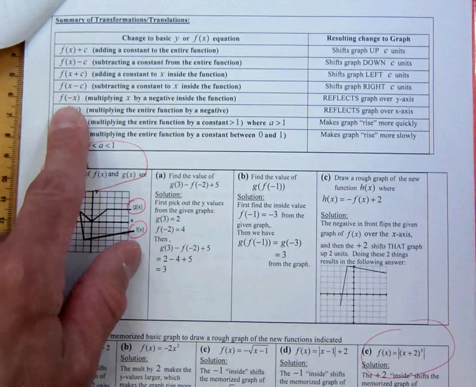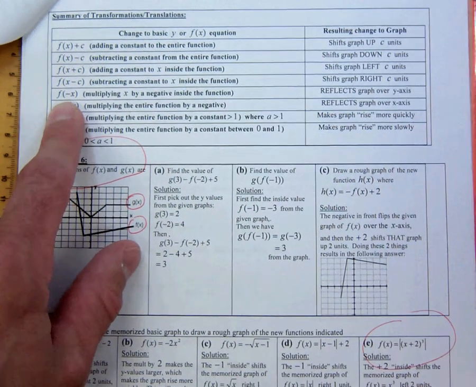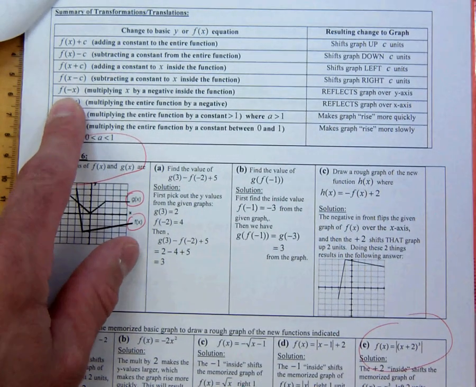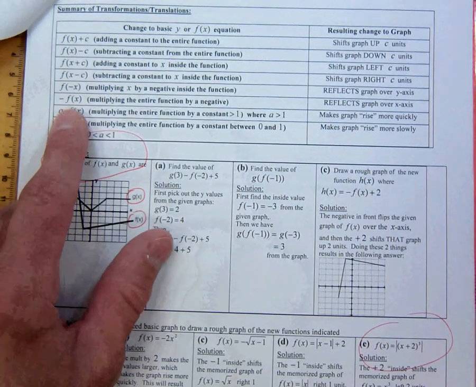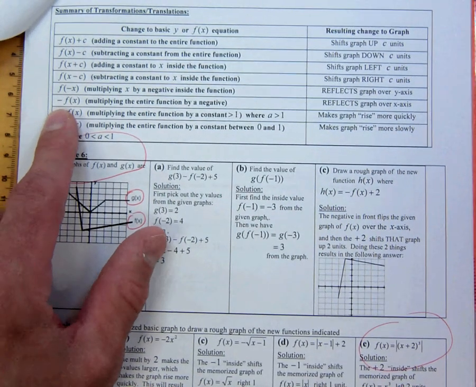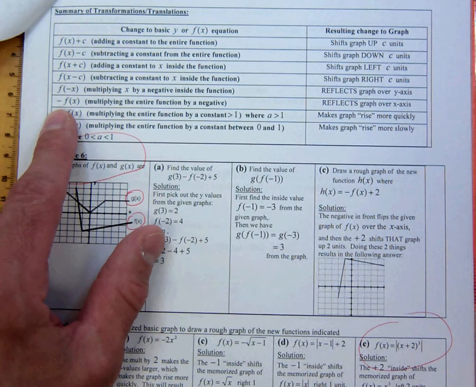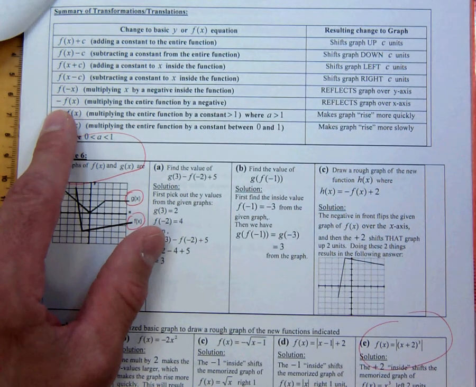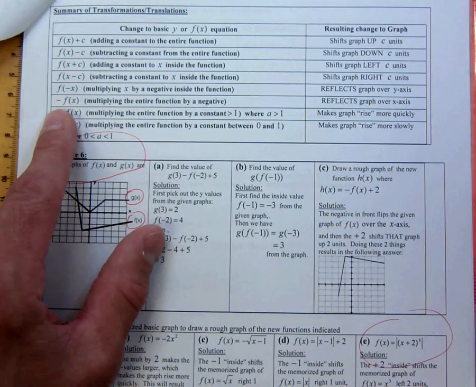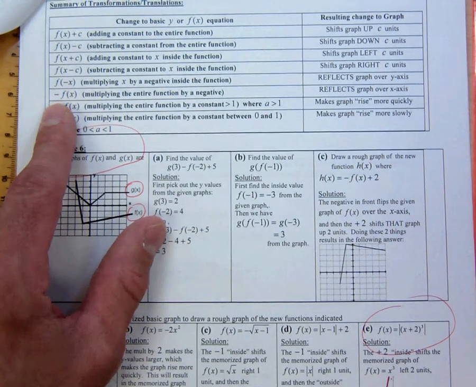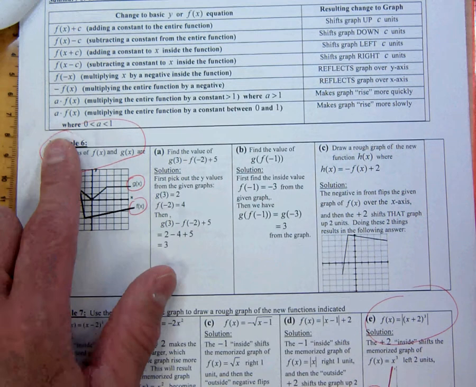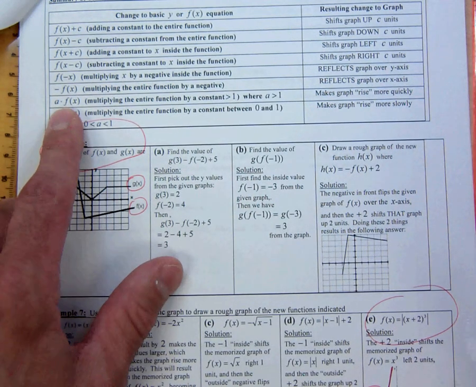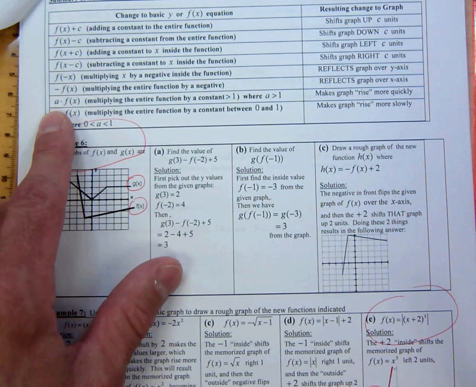What happens when I multiply by a negative inside the function? What happens to the original graph? It flips over the y-axis. What happens when I multiply by a negative on the outside? It flips everything over the x-axis. Think about that one. That one's common sense, right? If I put a negative out front, all the old positive y values become negative. Makes it flip downward, doesn't it? So that's the easy way to memorize that one. Is that clear? Okay. What happens when I multiply a function by a number a that's bigger than 1? It makes all the old y values what?